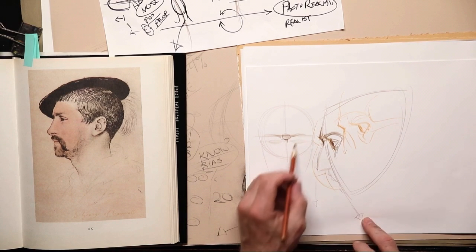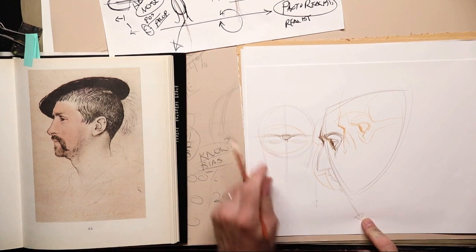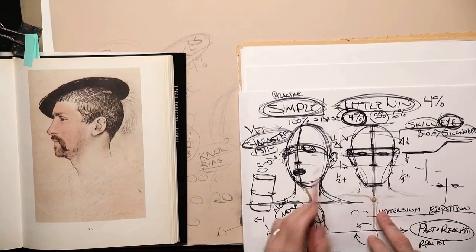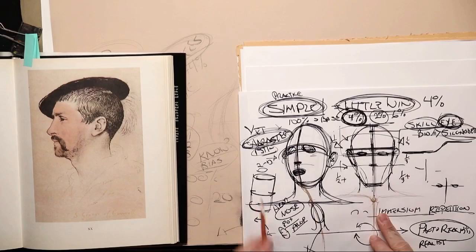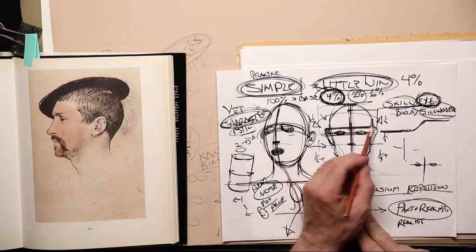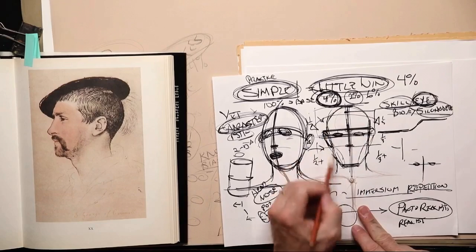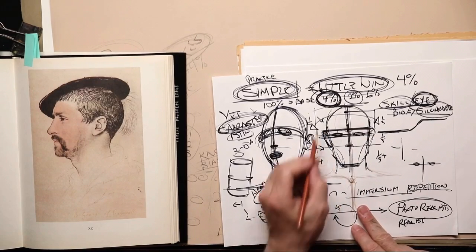So I'm going to spend quite a bit of time just working on the simple construction of the head with the center line and the eye and or eyebrow line. I like to do both because then you can get the thirds up and also use the eye line to get that half, more or less.